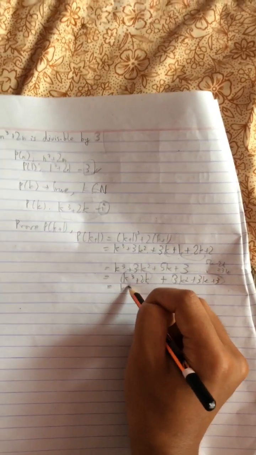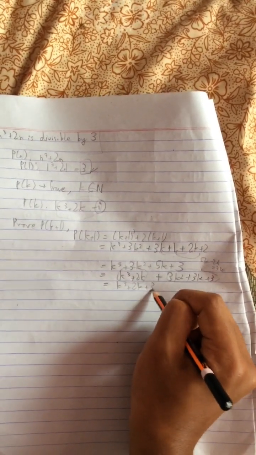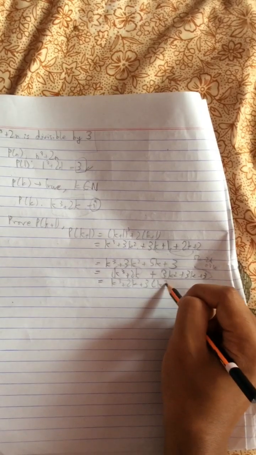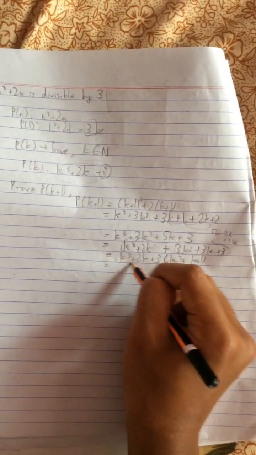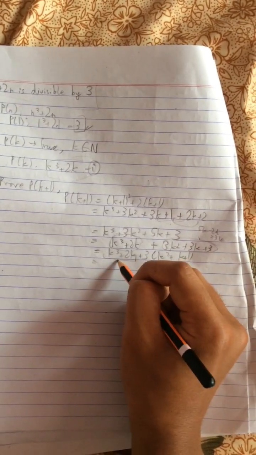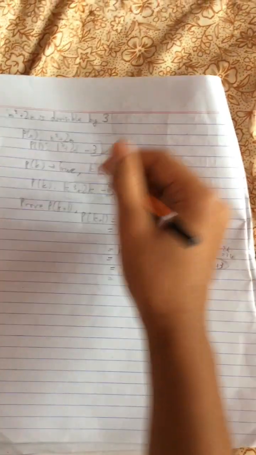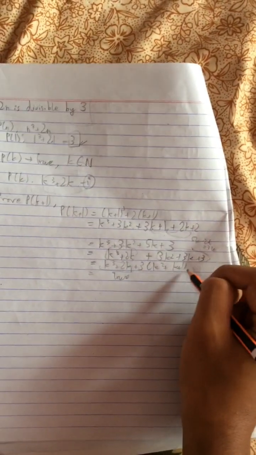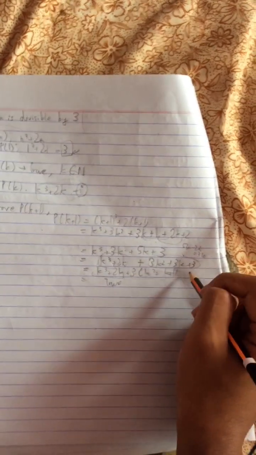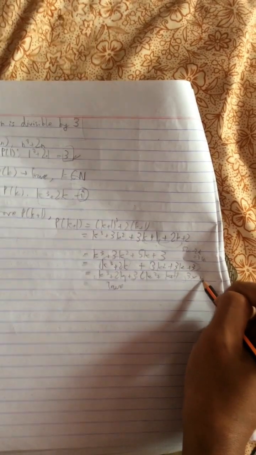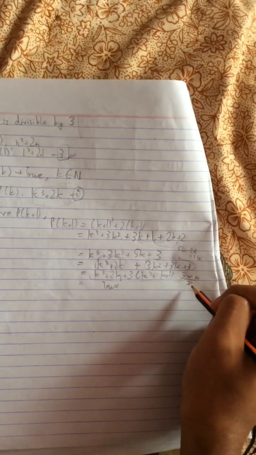We need the help of the first equation to make sure that P(k+1) will be true. So we have k cube plus 2k, plus 3 times (k square plus k plus 1). Now we know that this first term is true because we have assumed it, and this second term is a multiple of 3. Whatever this may be, it will always be 3 times something, which will always be divisible by 3.